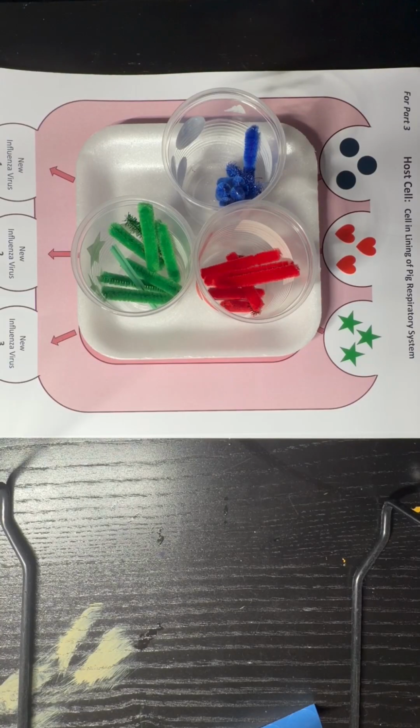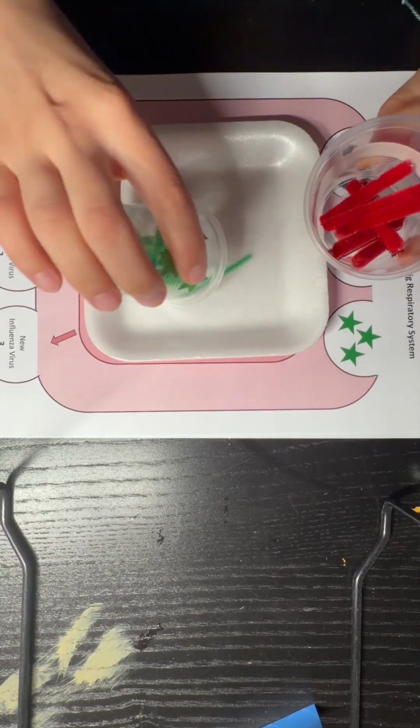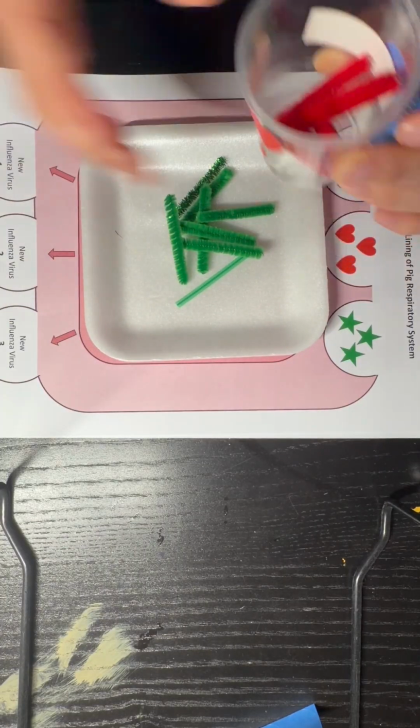The next step is uncoating. The RNA or genetic material from the virus is released and enters the nucleus when it takes control of the host cell. So we're going to empty the RNA from the human, bird, and pig models into the host cell, which is, once again, the white tray. So, just going to dump them out.